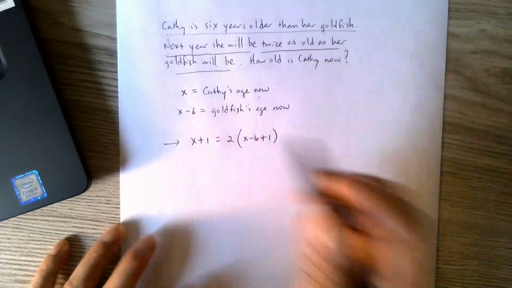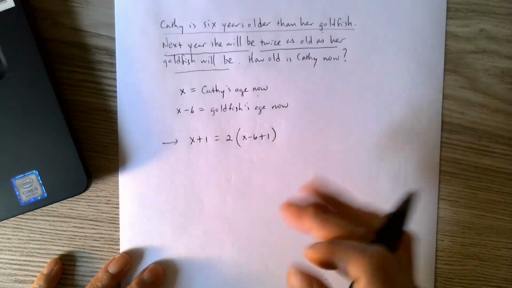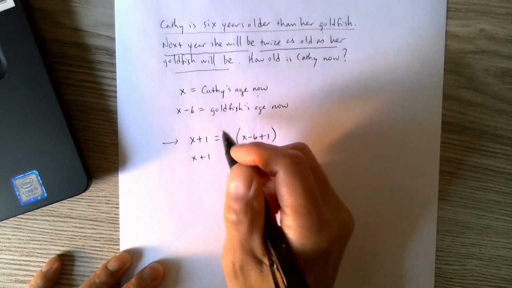Okay, the equation is now on paper. I have one variable in it, so I can solve. You can pause now if you want to try it yourself.